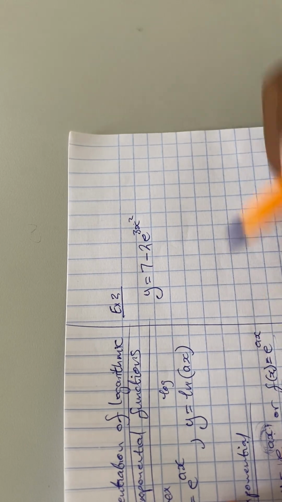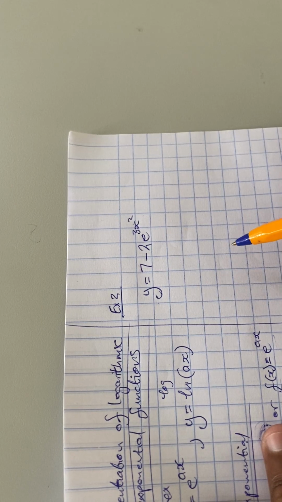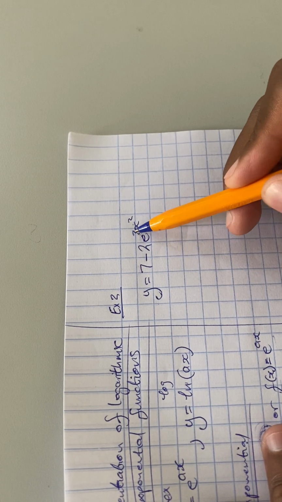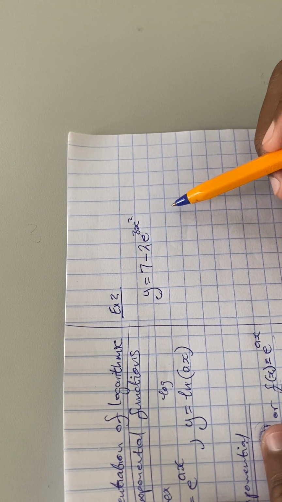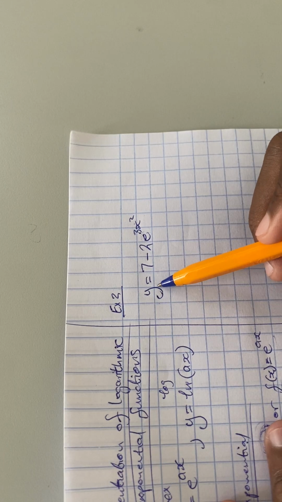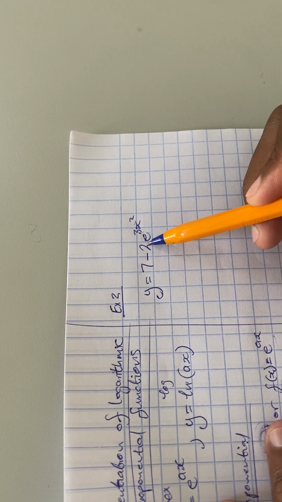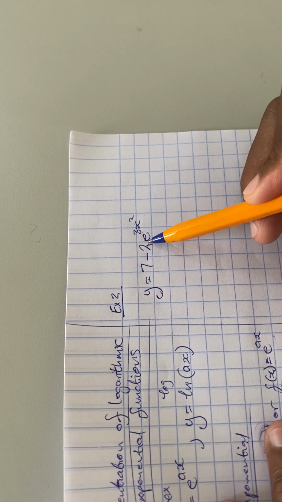Yes, we are given this function, right? So now we want to find the first derivative of this exponential function. We have our e to the power 3x squared, isn't it? So what do you do? Remember, how many terms do you have here? We have 2 terms after the equal sign, right?